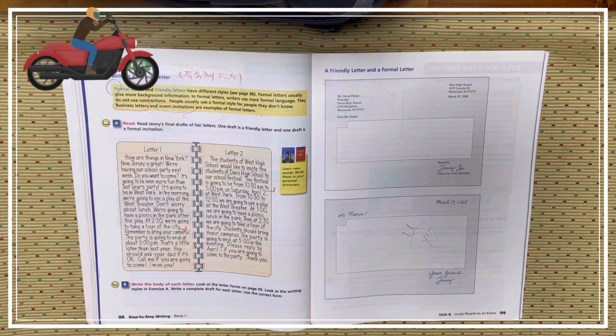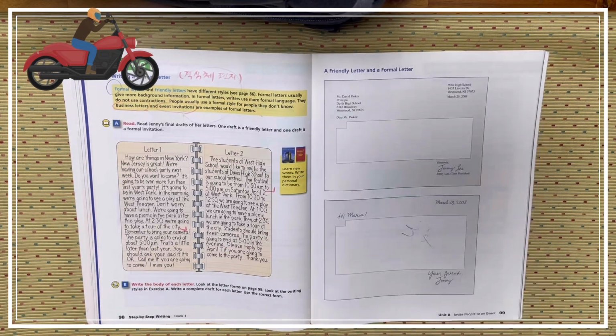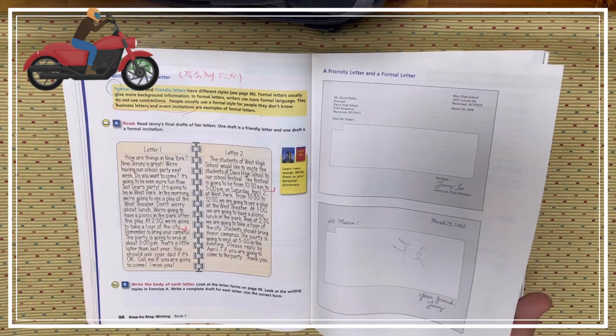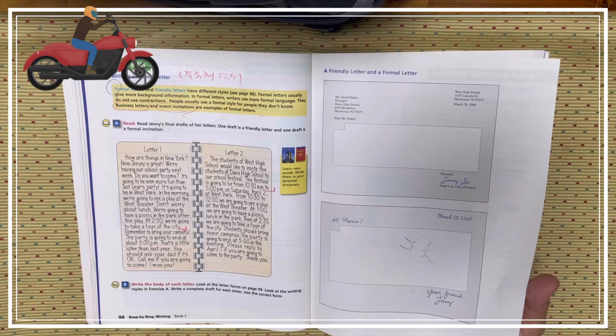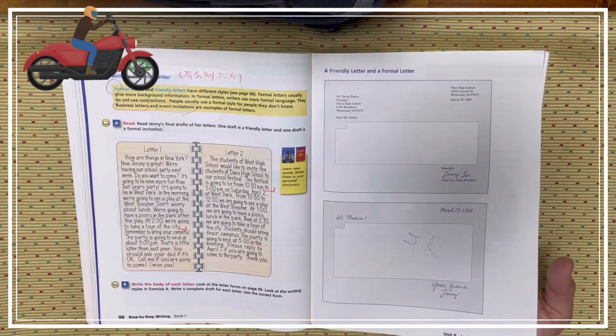Students should bring the camera. The party is going to end at 5 in the evening. Please reply by April 1st if you're going to come to the party. Thank you. Section B, write the body of each letter. Look at the letter forms on page 99. Look at the writing styles in exercise A. Write a complete draft for each letter. Use the correct form.